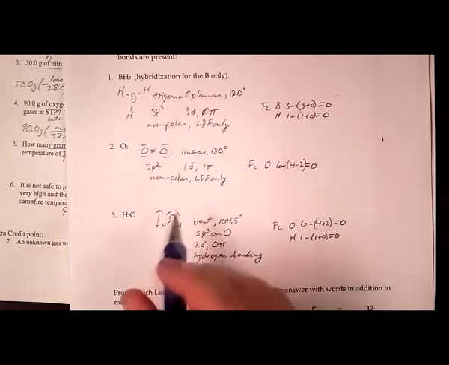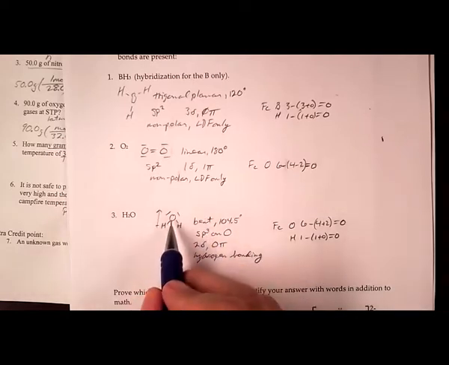Water is kind of the absolute classic. So let's review that because, you know, this kind of thing comes up, plus it's a good example. So we get the H's attached with obviously covalent bonds, and that means the oxygens.